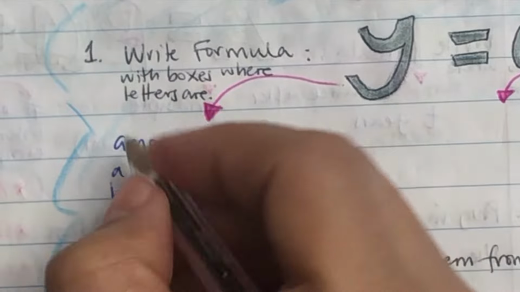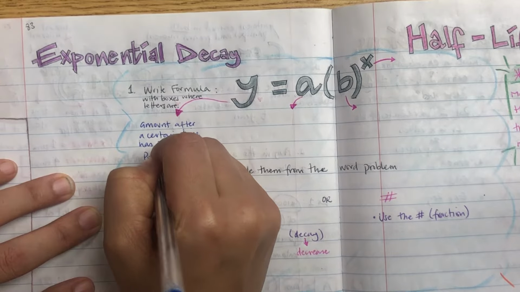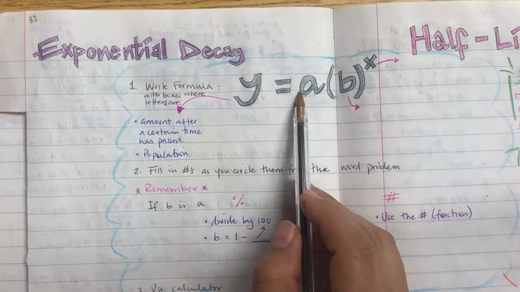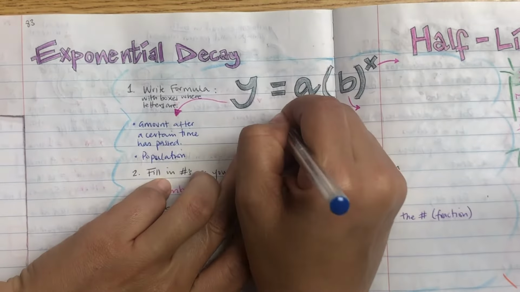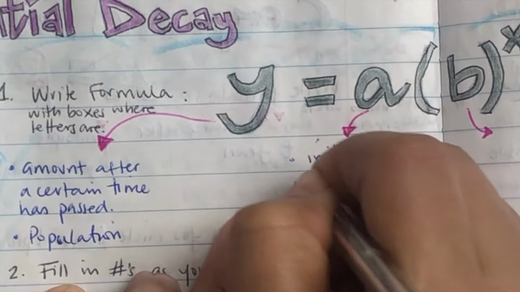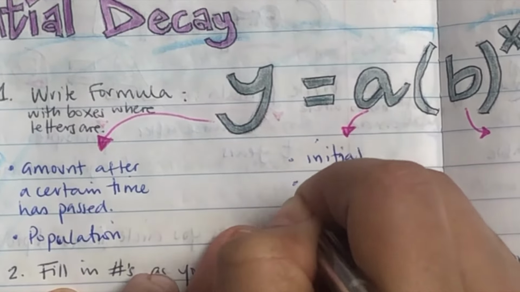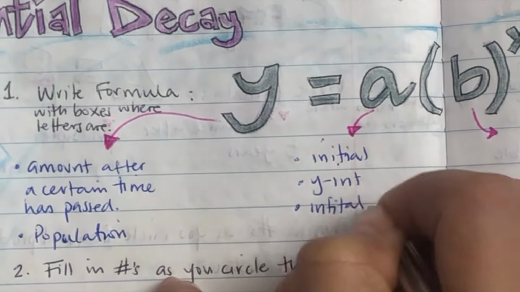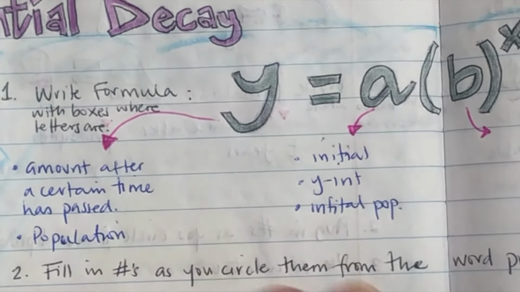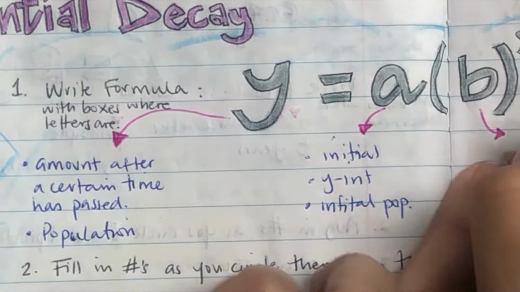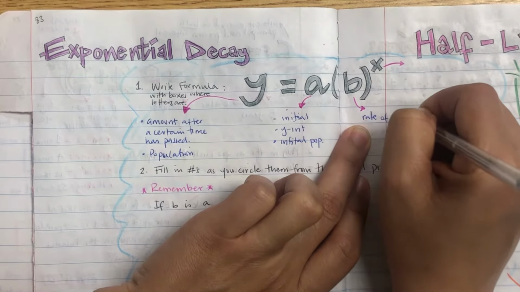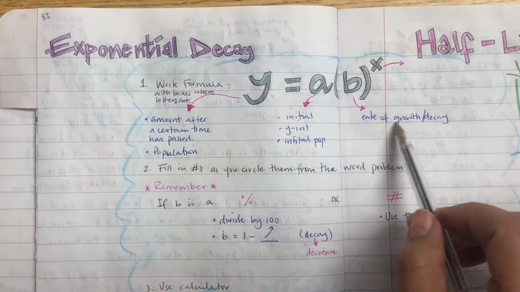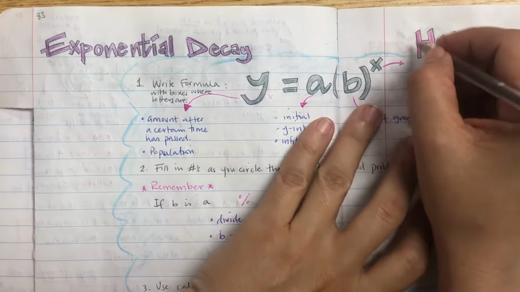All right, a lot of times it's your population. A is your initial, which is also your y-intercept. Also, in terms of population, it's your initial population. B is your rate of growth or decay. And in this instance, we're focusing on decay, so we already did growth. And then X is the time period passed.